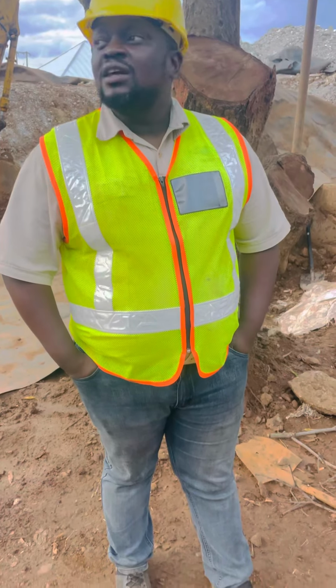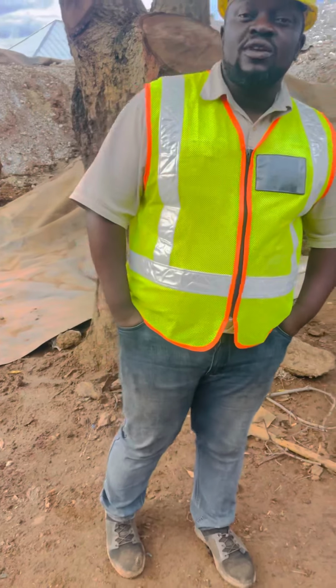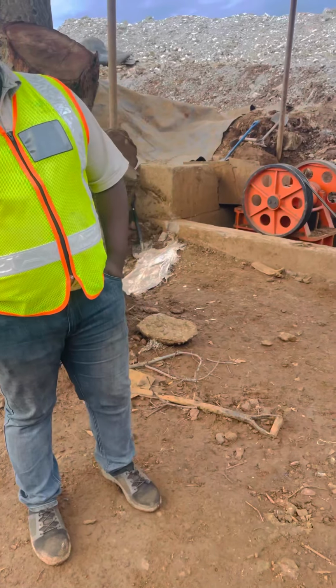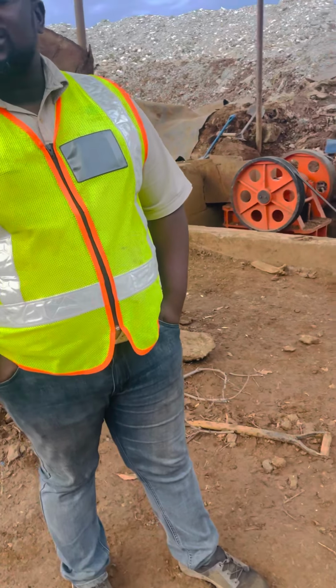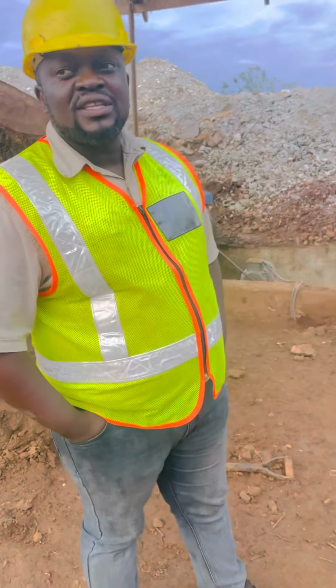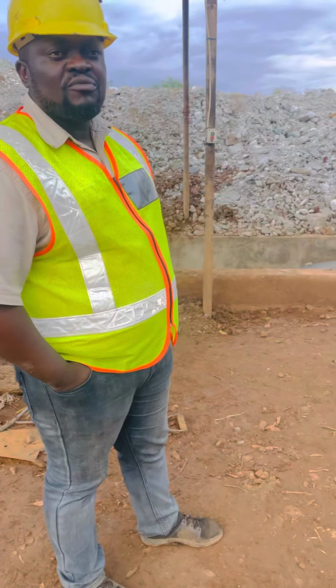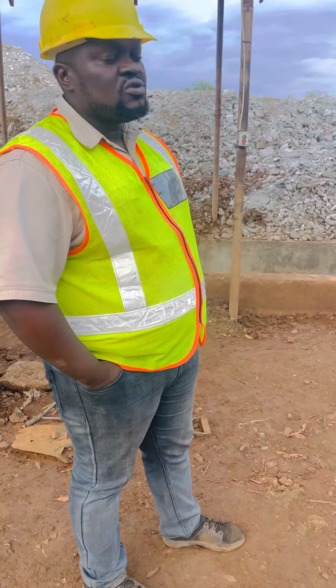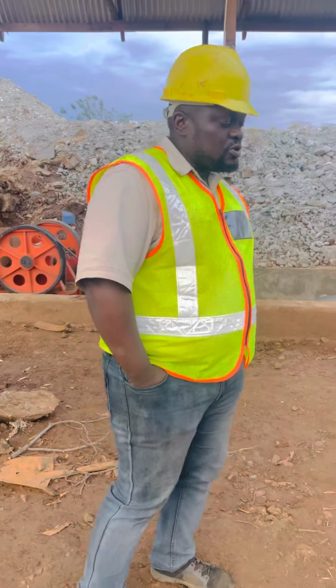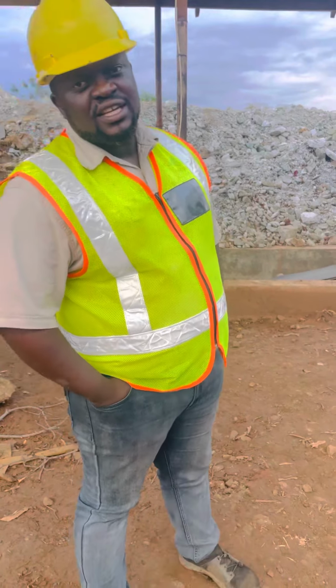So after that, we go to our own secondary crusher. For secondary crushing, we decide to use a roller crusher. There are many types of secondary crushers. We chose this one because of cost. We chose it because of maintenance time. We chose it because of basically its efficiency. So we really rely on that as our secondary crusher.